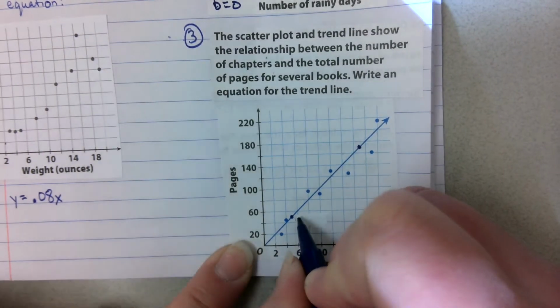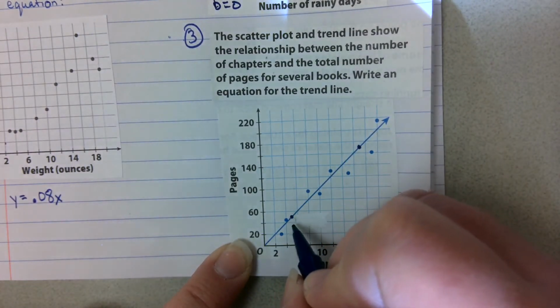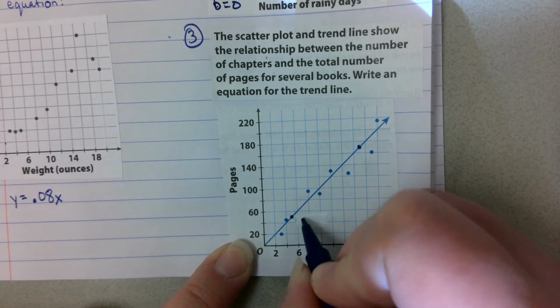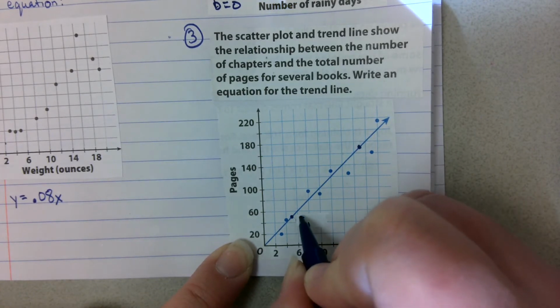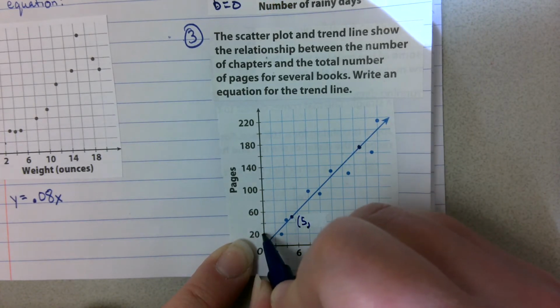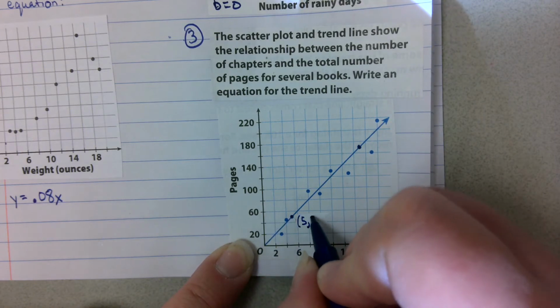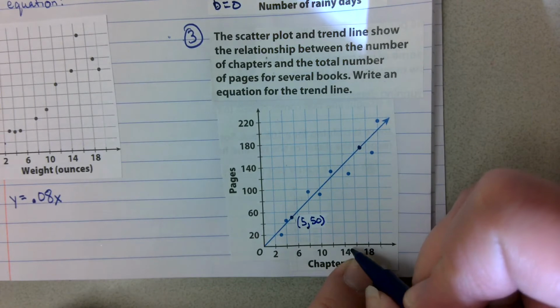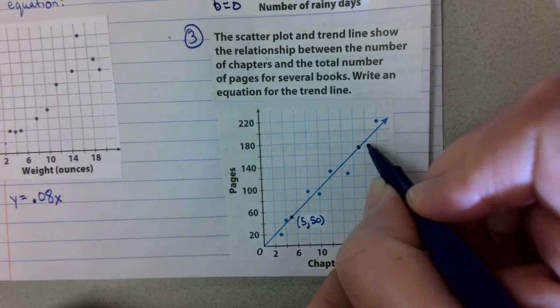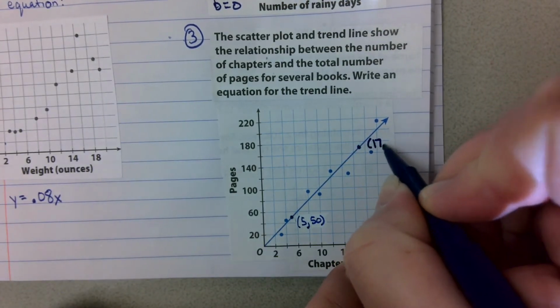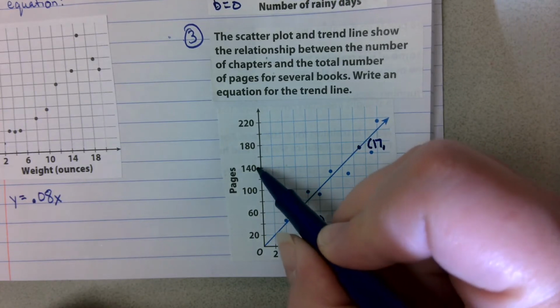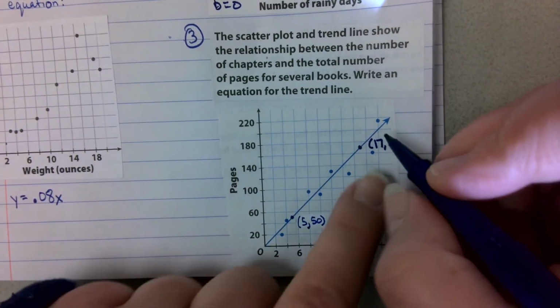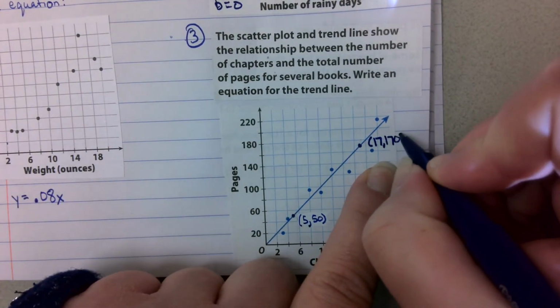Here I have 2, 4, 5, and I'm up 20, 40, that's halfway. I'm going to say 50. And then the next point that I chose, 14, 16, that's up about 17 on my x. And then how much do I go up? 140, 160. That's about the halfway point, 170.